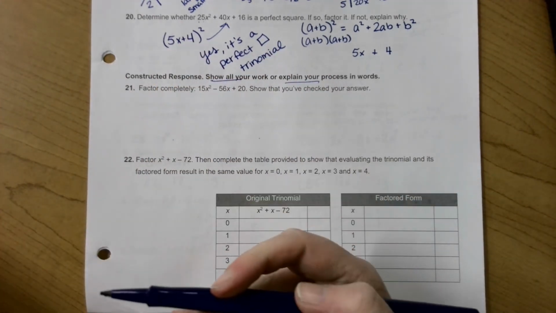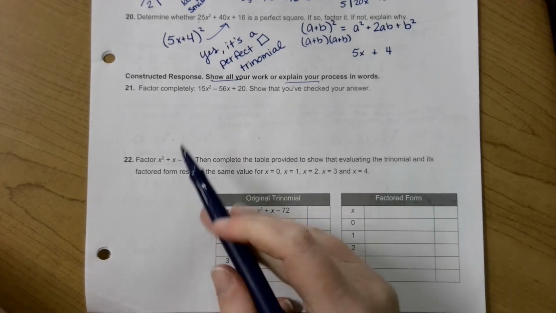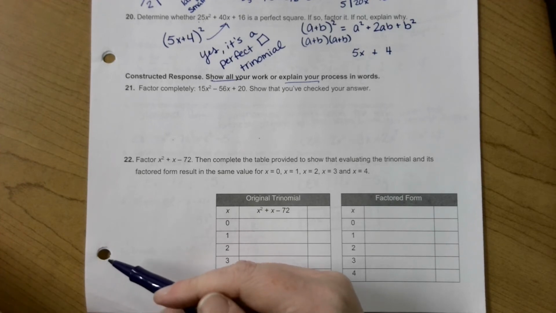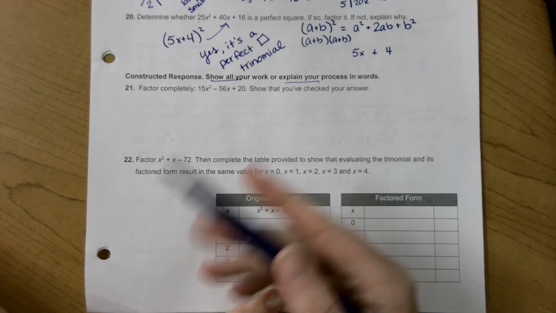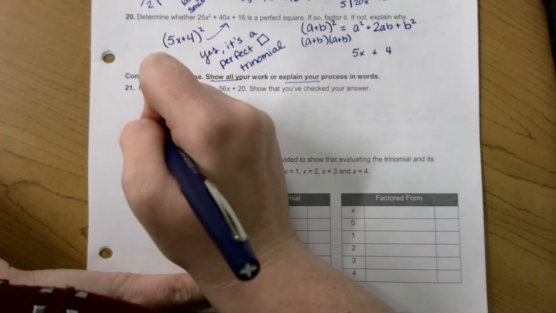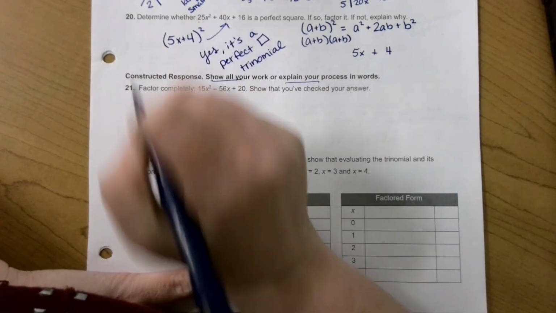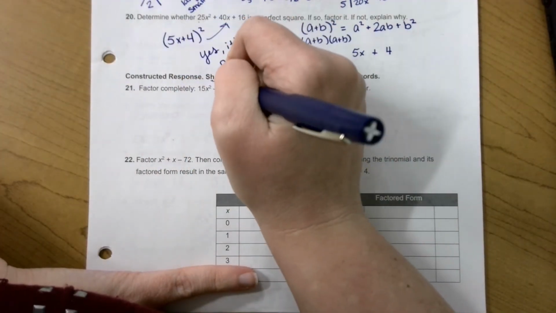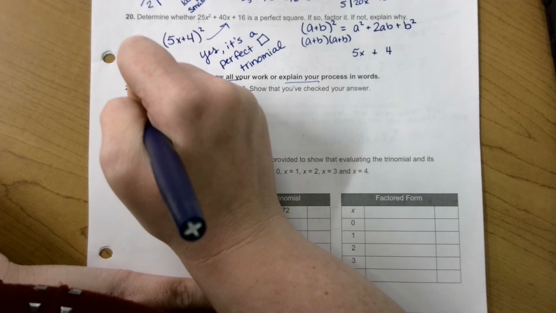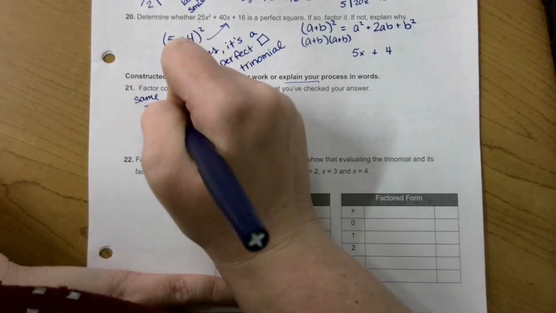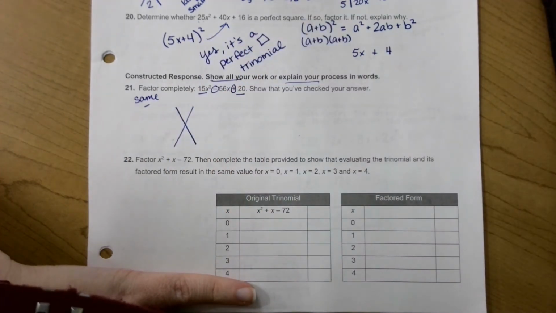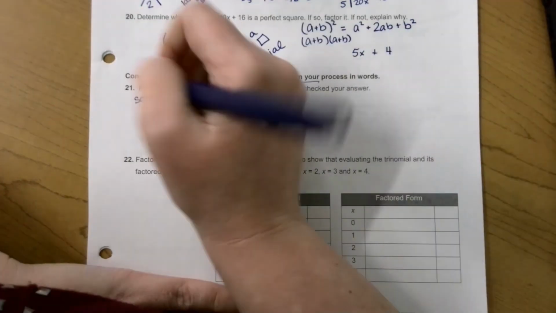So first thing I want to do is check for a greatest common factor, which I'm checking. I don't see one off the top of my head. So no greatest common factor here. Okay, so let's determine my signs first. So this is positive, which means my signs are going to be the same. This is negative, so my signs are going to be negative. Okay, so let's multiply our A and our C. So I have 15 times 20, and that should be 300. Let me double check. Yes.